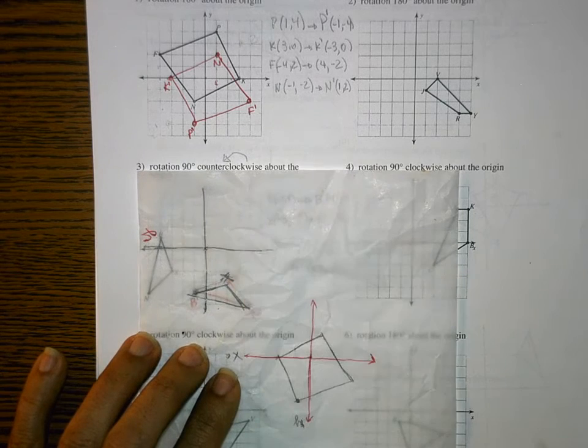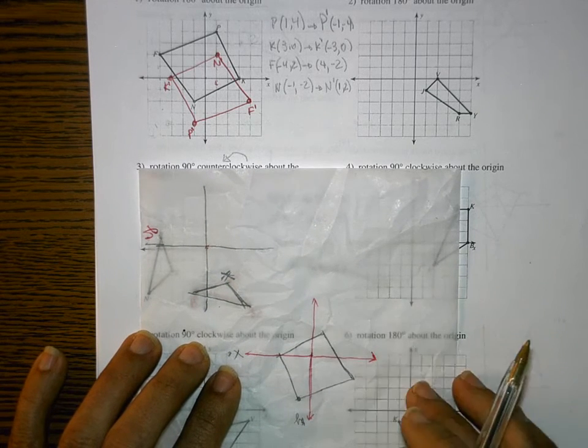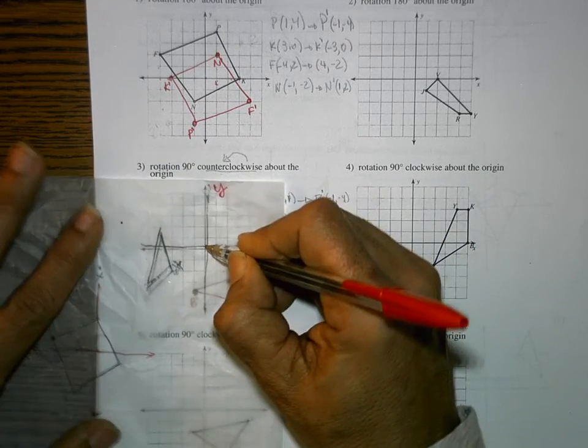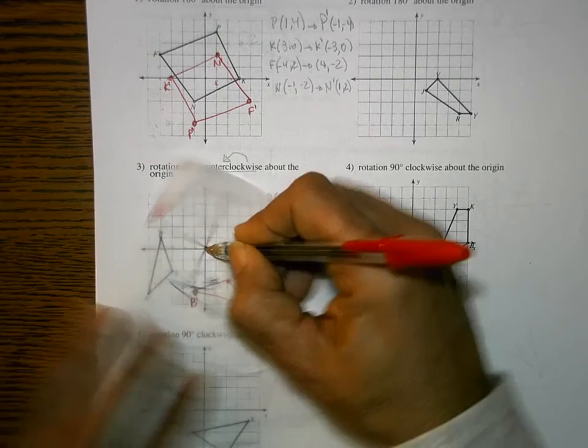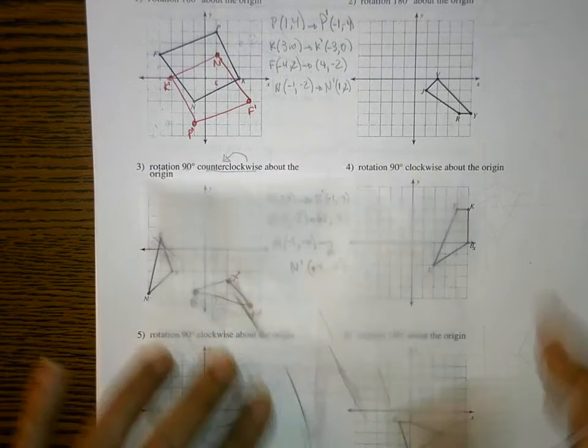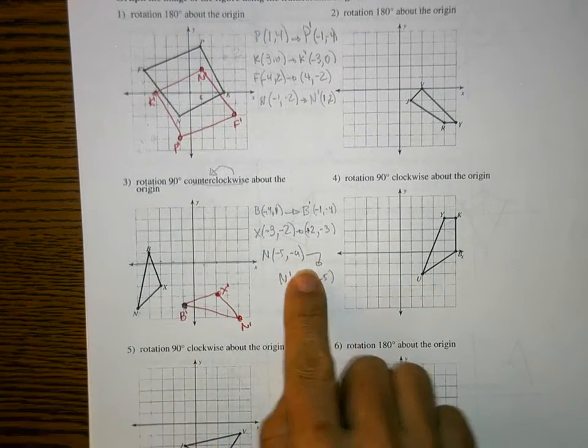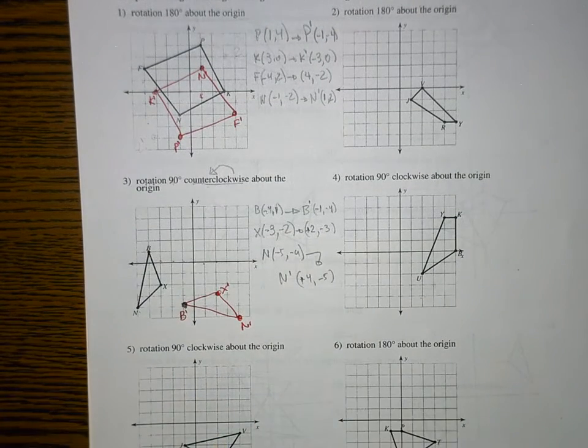Okay, and that is how you check. That's how you check the rotation of 90 degrees: it was here, and you move it down here. So always check with the patty paper to make sure you're doing it right. Use the rule. I have a flashcard. Everybody should have a flashcard. You can use it, and you can check it with the patty paper to see that you rotated correctly.